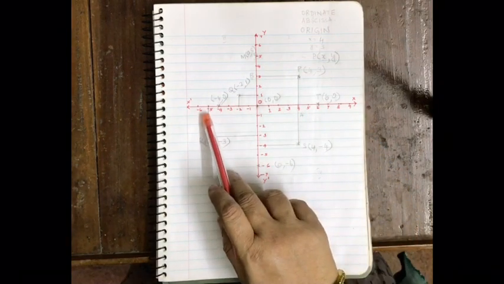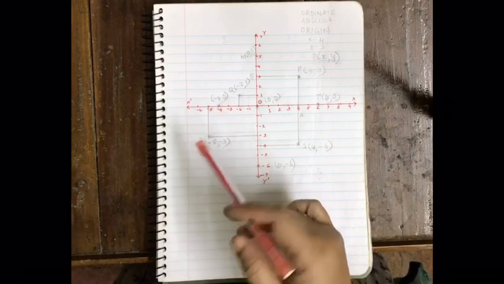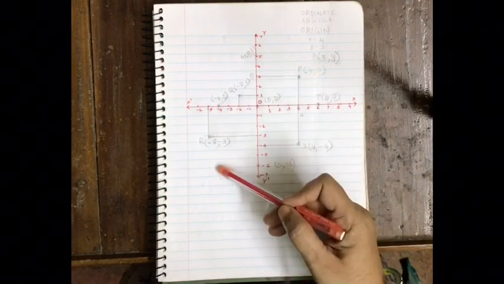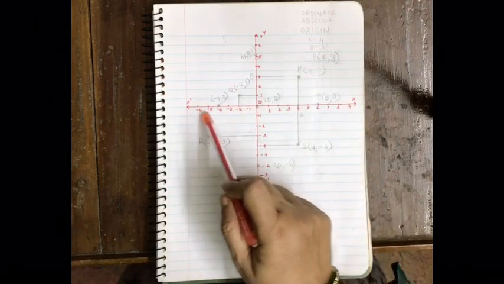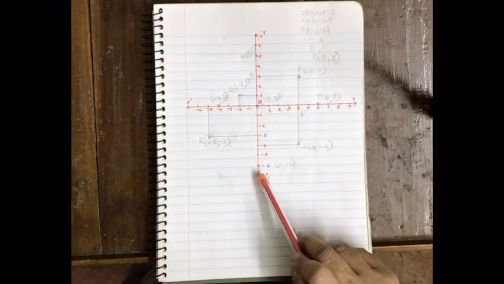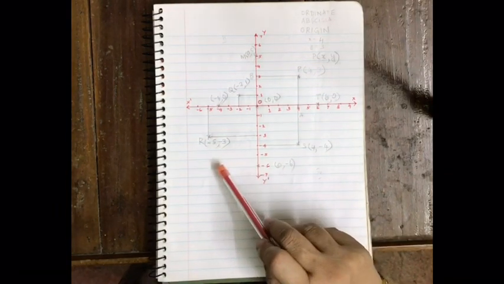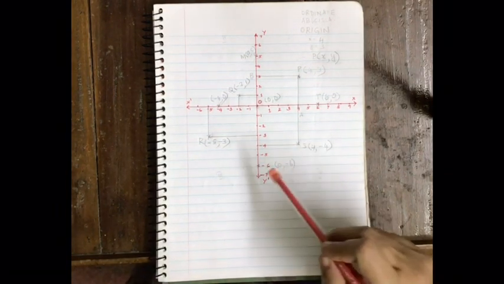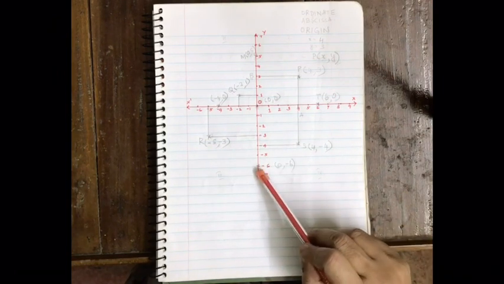Same way here, take this one, (-4, 0). Which quadrant is it in? Is it in the second quadrant or in the third quadrant? It is not in any of these quadrants. It is on the negative x-axis. Same way, this point (0, -6). Whether it is in the third or fourth quadrant, it is neither in the third nor in the fourth, but it is on the negative y-axis.